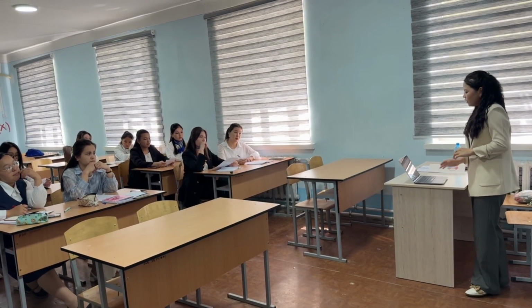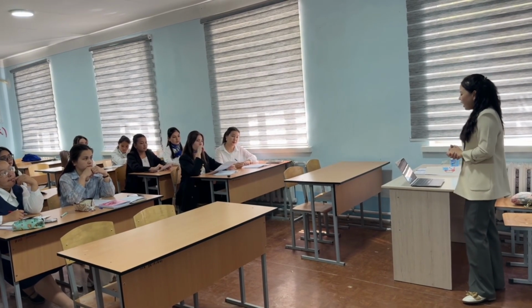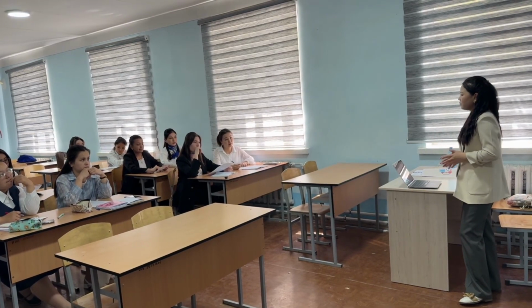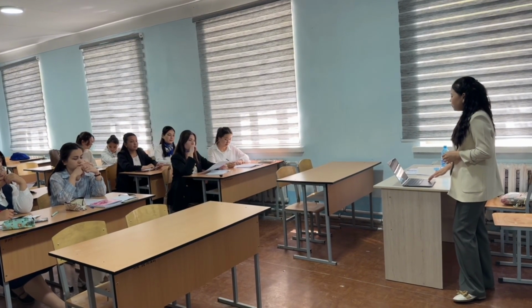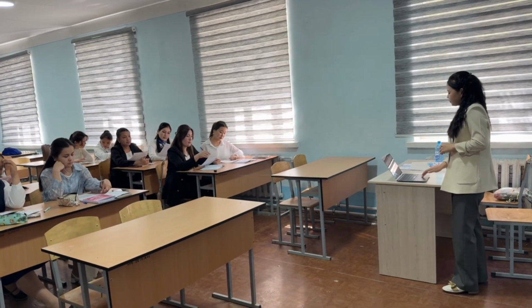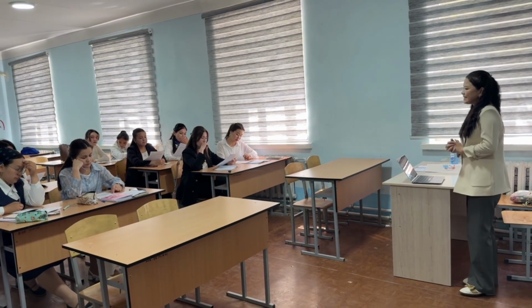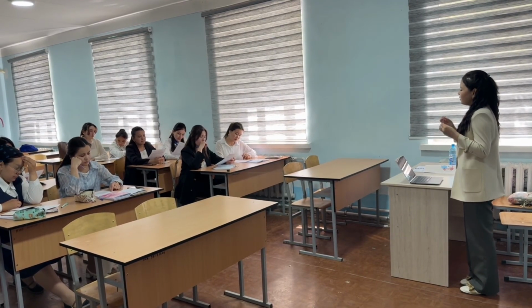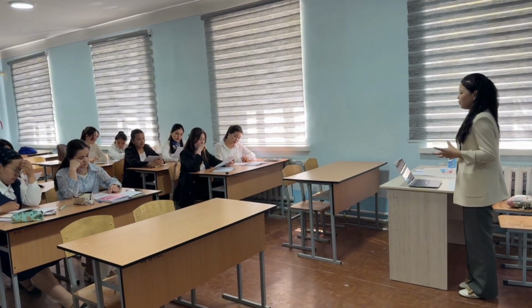Today we are not going to work with vocabulary, but our focus is on how to find the correct answers to the reading passage questions. Here we have mainly two types of tasks. The first task you can see here is information matching, questions 14 to 16. Now I'll explain how to find answers to these questions.